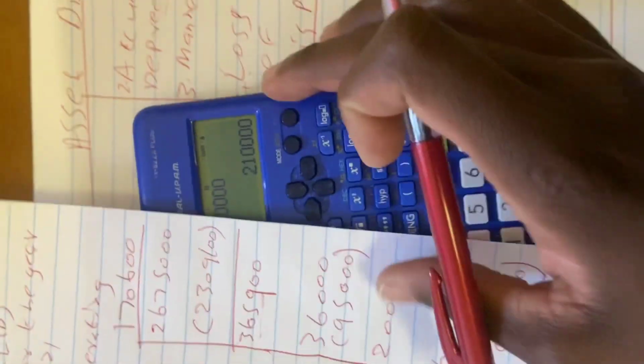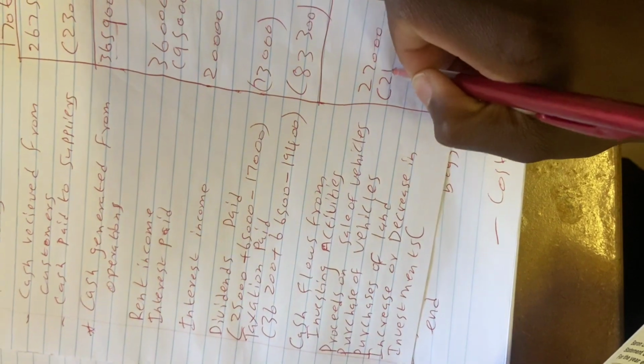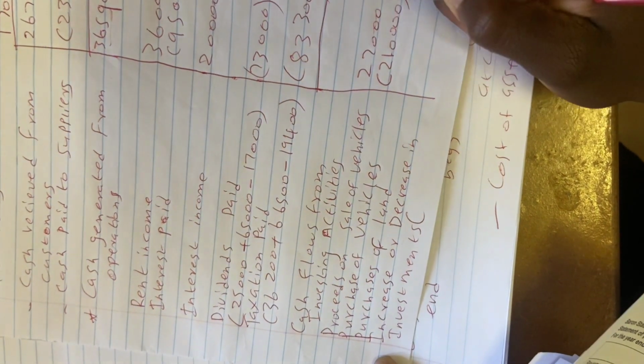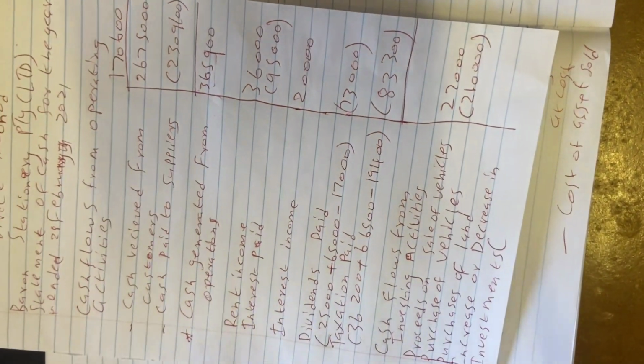So the purchase of vehicle, the business is purchasing, which means the money is going out. The money that went out was 210,000 for the asset that they sold. Okay, going to the land and buildings.